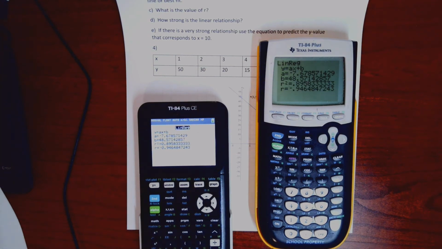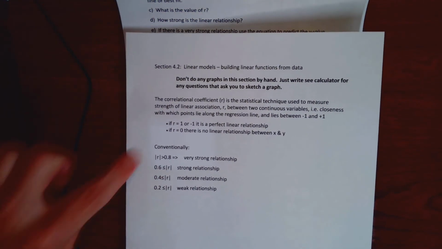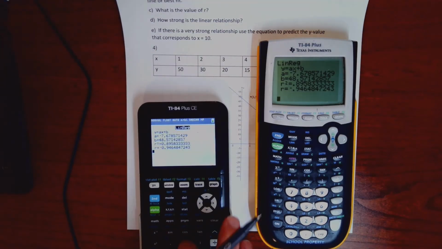I'm going to round to 2 decimals for my equation. You'll notice that the R is negative. The reason the R is negative is because the slope of the line is negative, and that's not a bad thing. I think of it absolute value-wise, as positive. I think of this R as 0.94, and anything 0.8 or bigger is considered a very strong relationship. 1 would be a perfect linear relationship.